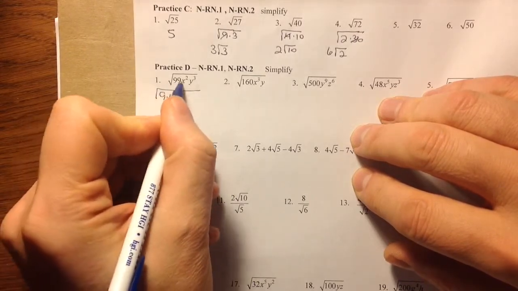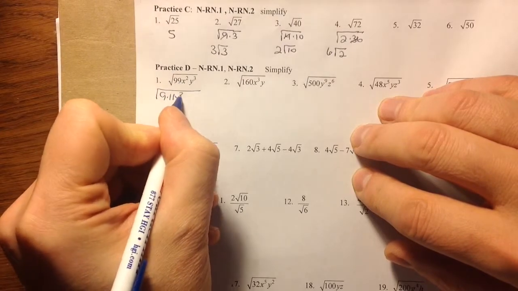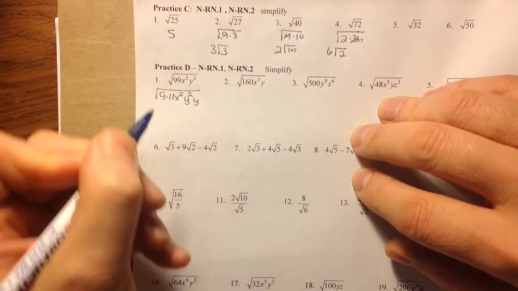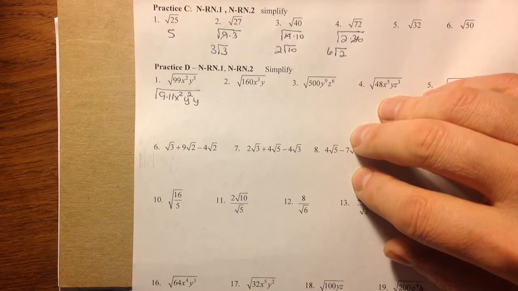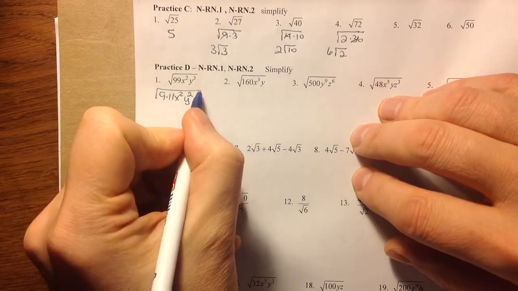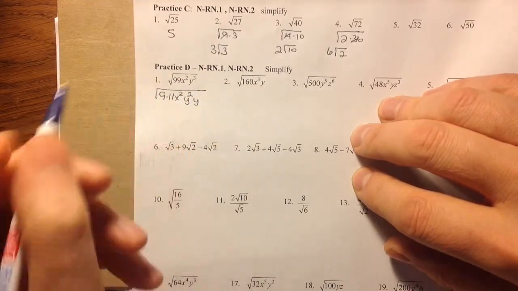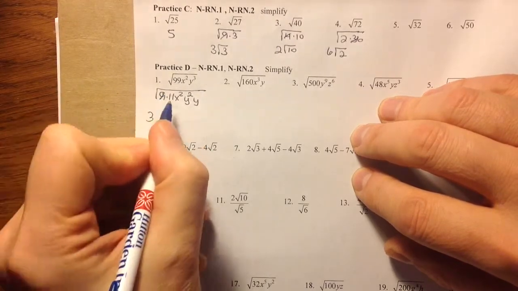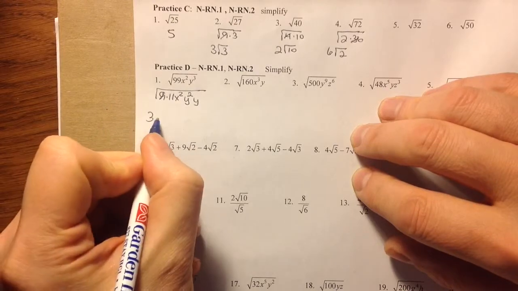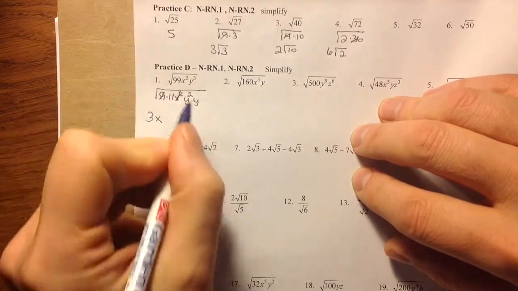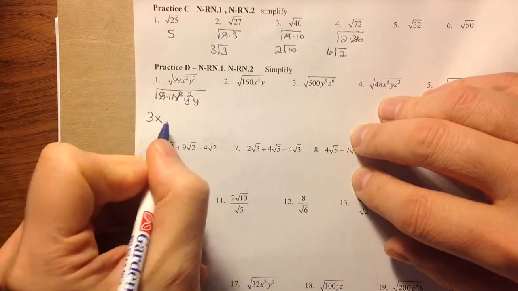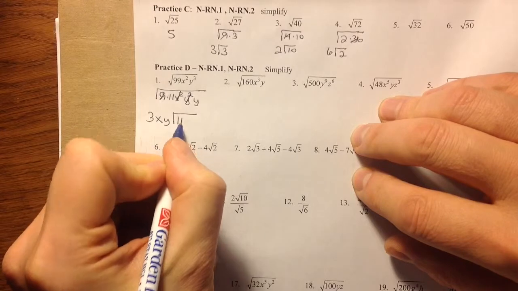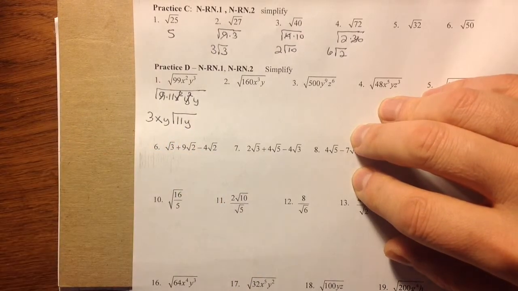9 times 11. Now x squared is a perfect square. Y to the third is not, but y squared is, and if I multiply y squared times y, I still have y to the third. So now I've got everything pulled apart, and all I've got to do is take the square root of the perfect squares. So square root of 9 is 3. That's coming out. I can't do this one, but I can do the square root of x squared. That's x. That comes out. The square root of y squared is y. That comes out. And that leaves me with 11y left underneath.